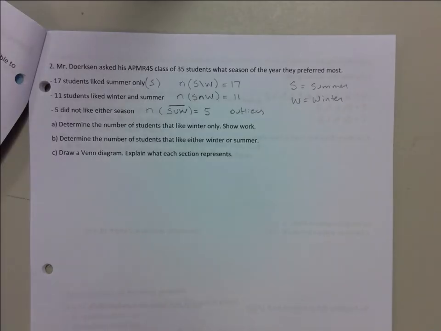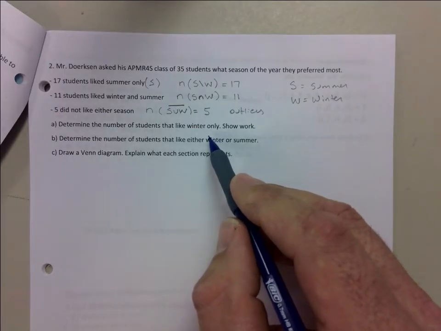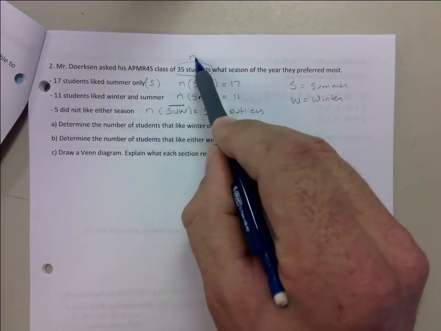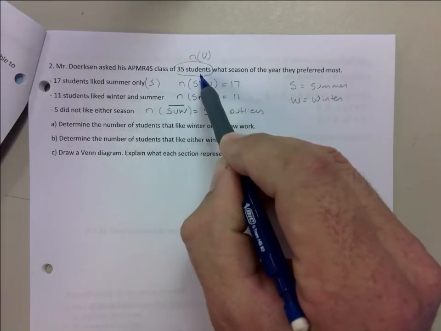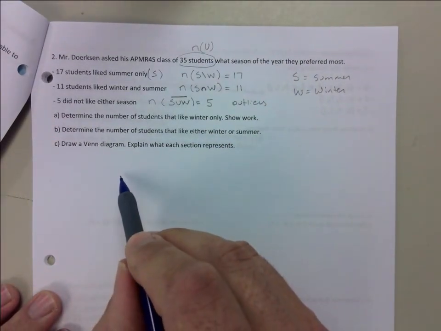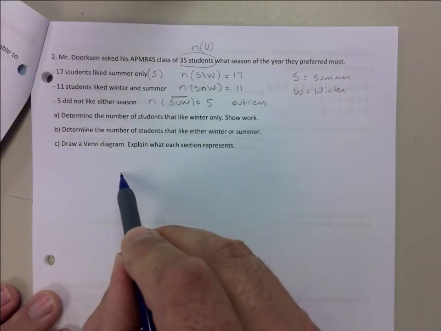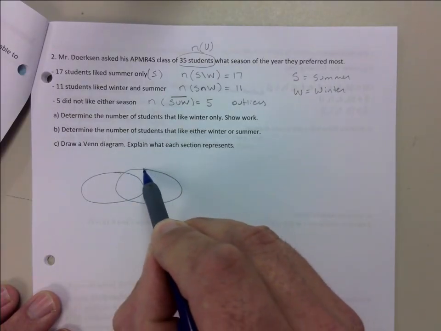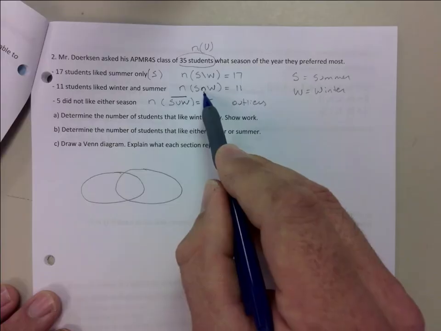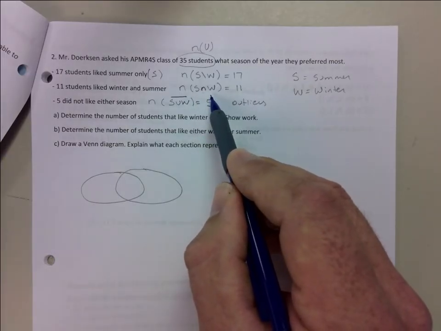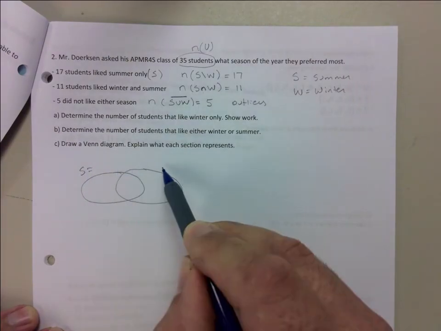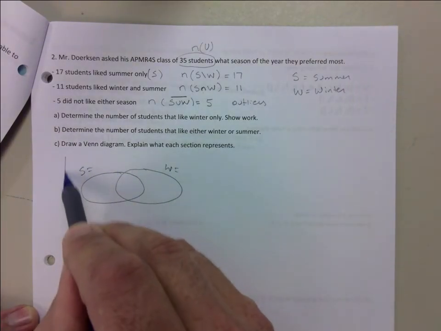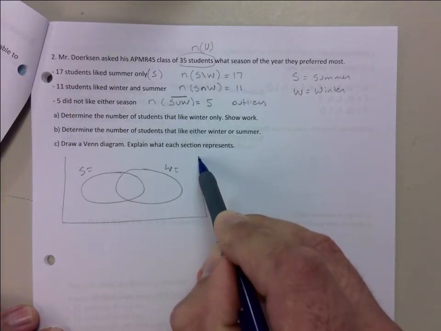So there we go. Determine the number of students who like winter only. Hold your horses. You know this is a Venn diagram situation. The 35 would be my n(U), right? That's the universal. So let's do a bit of a check. Do we know that there's an overlap? In this case, yes, for sure, because it does say the "and," right? So there's not even a doubt about that. And so now I'm curious where you put the numbers. I'm really curious about this one.